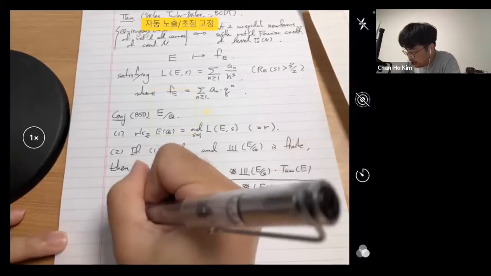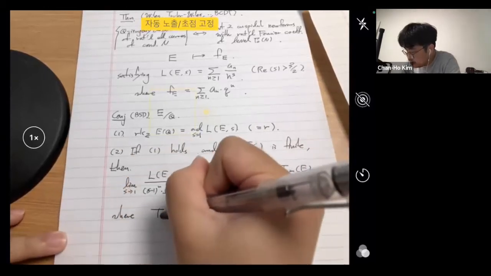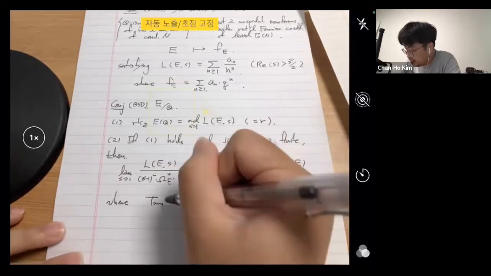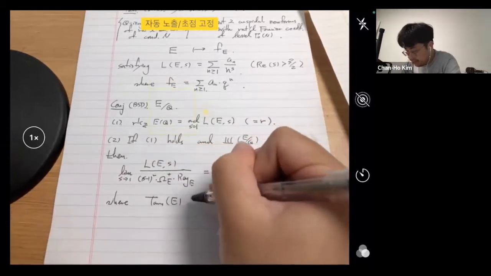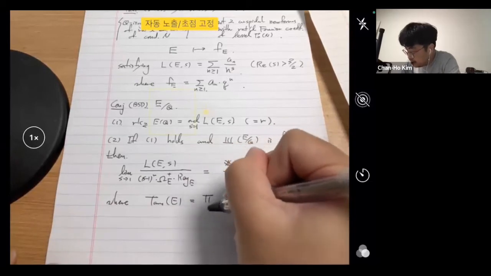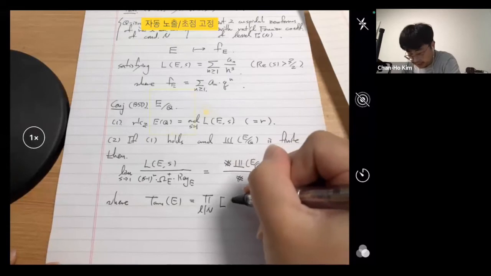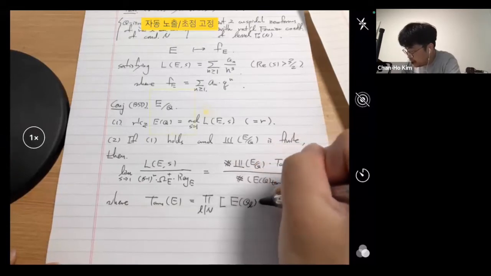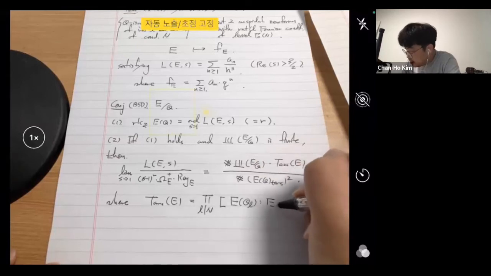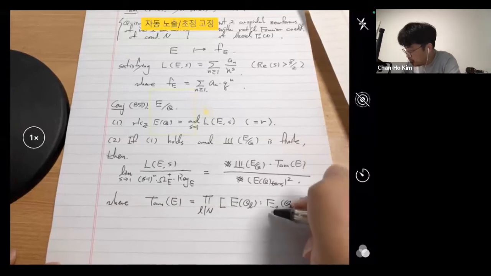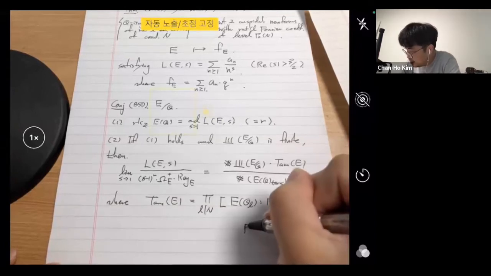Here, the product of all Tamagawa factors is nothing but the product over all bad primes l of the index of E(Q_l) over E_0(Q_l), which is the preimage of non-singular points.